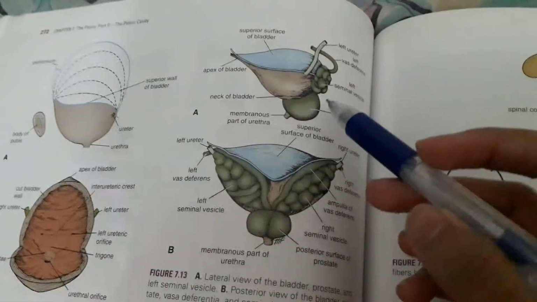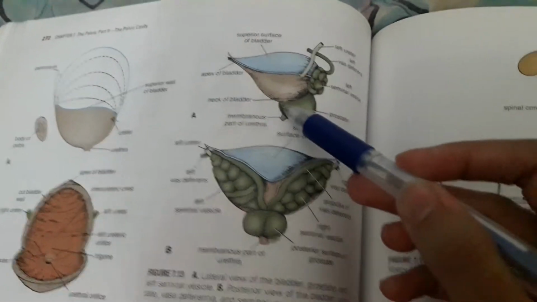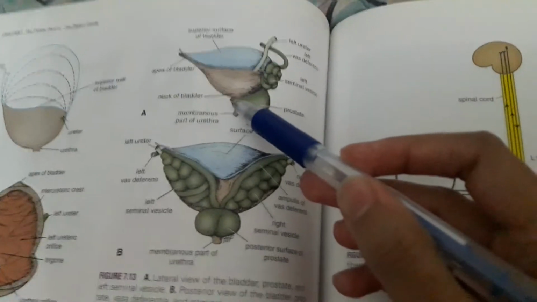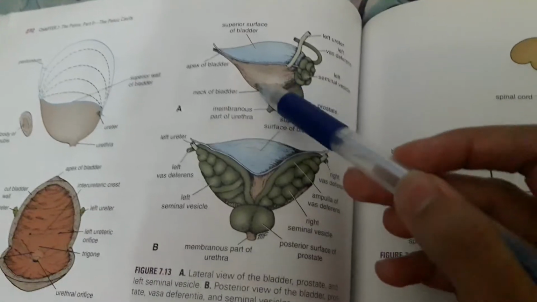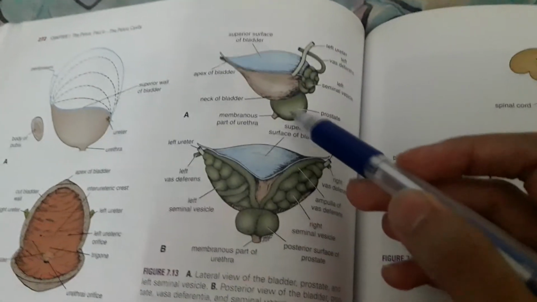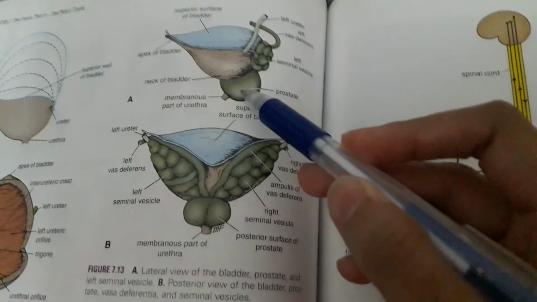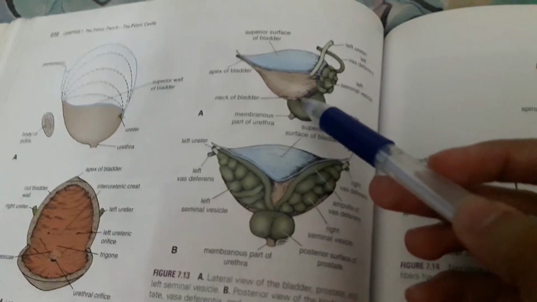Okay, so this neck of the bladder is important because it is actually the point where the smooth muscle fibers of the bladder become continuous with the smooth muscle of the prostate. Okay, so it's a unique feature at this point, the neck of the bladder.